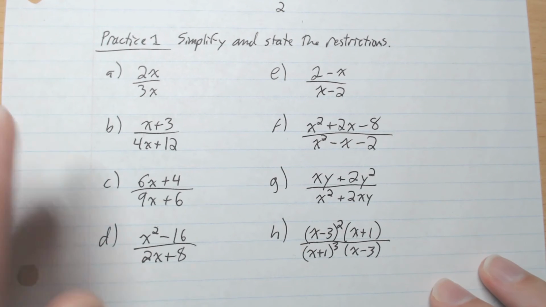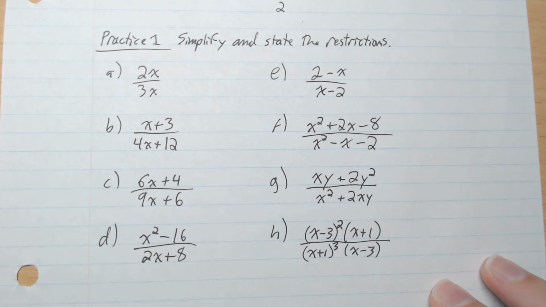Practice number 1. Simplify and state the restrictions. Go ahead and pause the video and answer that.